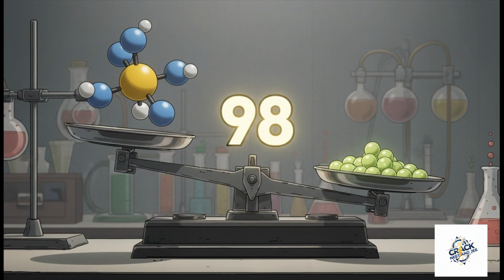Now, what does that number actually mean? It tells us that one single molecule of sulfuric acid is 98 times heavier than 1/12 of our standard carbon-12 atom. It's a super clean, simple way to compare how heavy different molecules are.